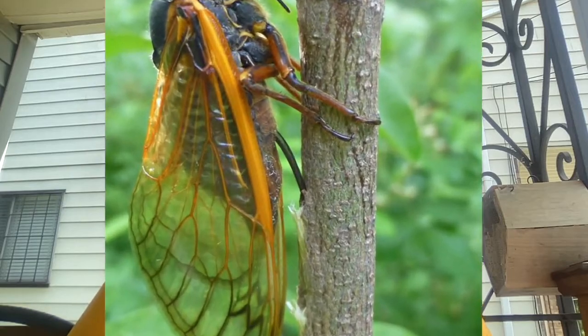Once the female finds a male she likes, she will then go to a tree branch that is about the size of a pencil. She uses a special body part that she has called an ovipositor, or an egg placer, to cut a hole in the branch, and she deposits her eggs inside of it.